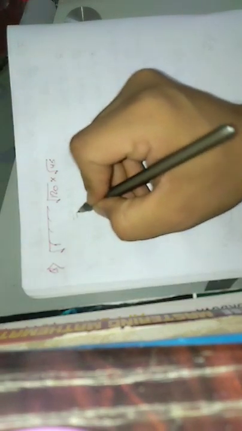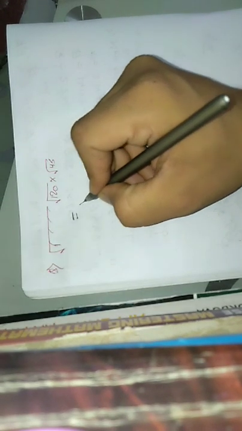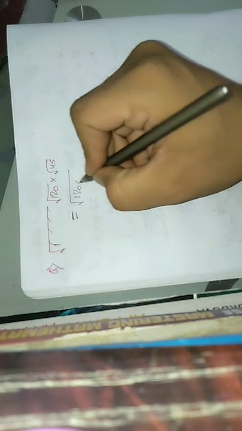So the next question is the square root of 120 multiplied by the square root of 45. Usually the same approach we will have. For your students, you see the powers are same, bases are different. So these bases will be multiplied and the power will be taken as common. So what we'll do is 120 multiplied by 45.